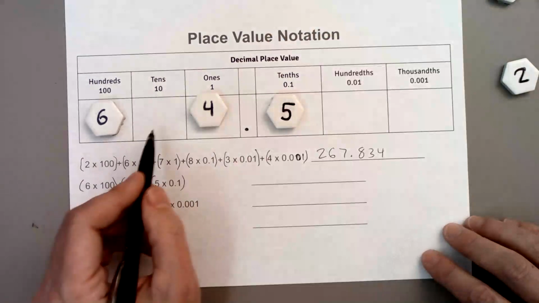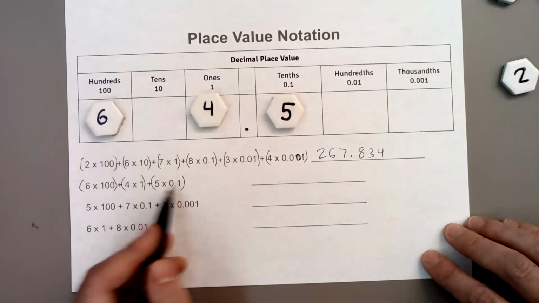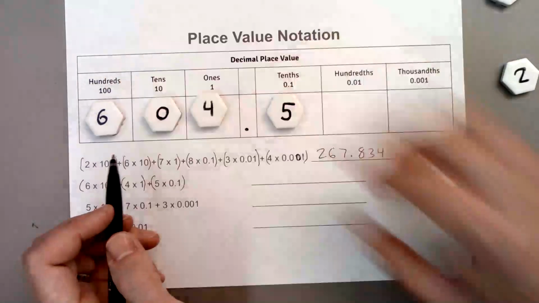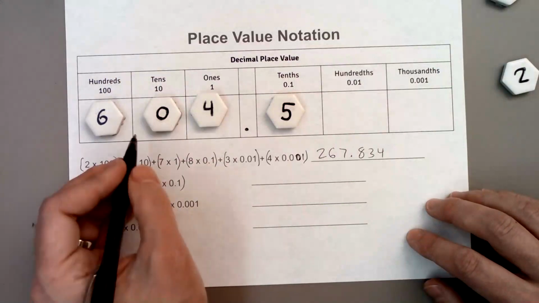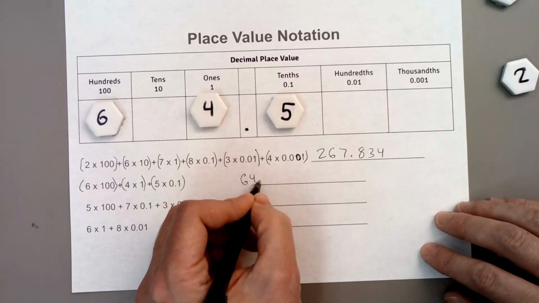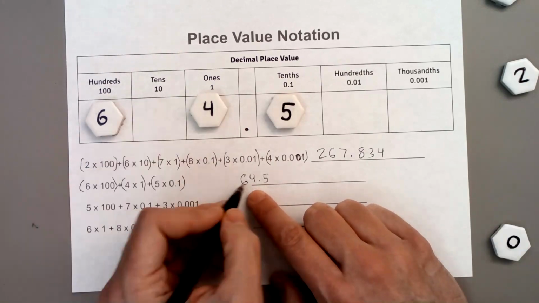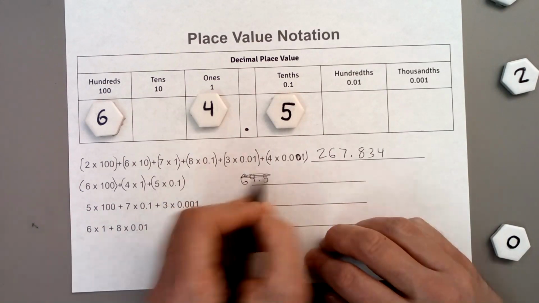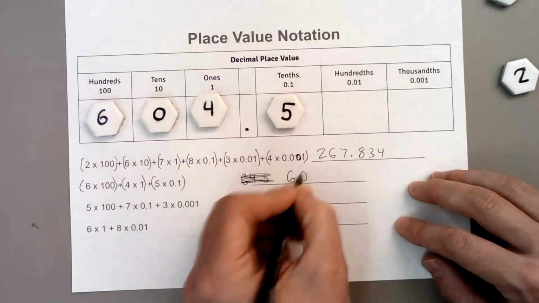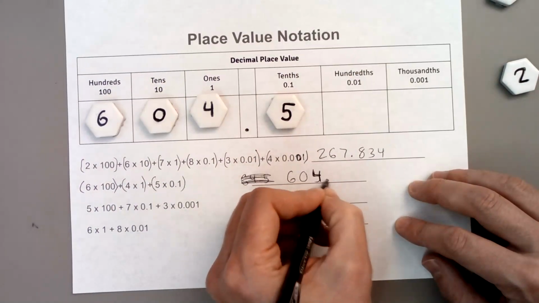Did you notice that they didn't include a tens place? They have the hundreds place, the ones place, and the tenths place, but nothing there. So what you must do, you must write a 0 there in that place, because if I didn't write that 0, look at what it makes. 64 and 5/10. That's not what it's asking for. Without that 0, you've moved the 6 to the tens place. That is not what it's asking for. It says the 6 is in the hundreds place. So 6, 0, 4. That was always going to be a 4, right? And 5/10.